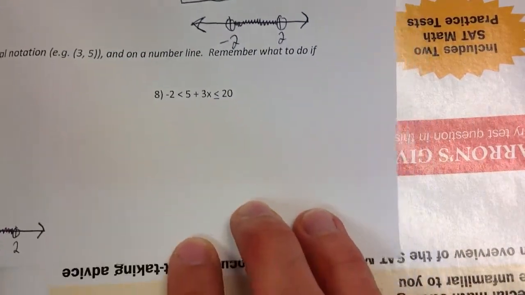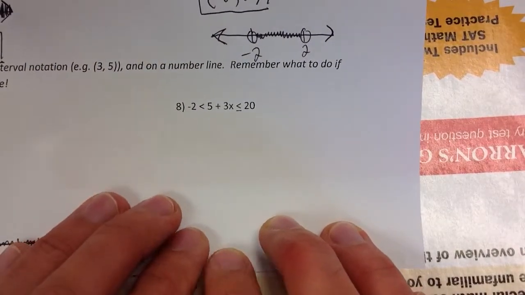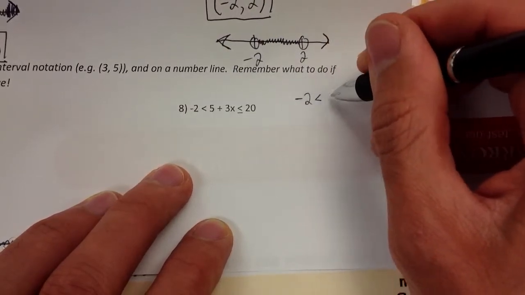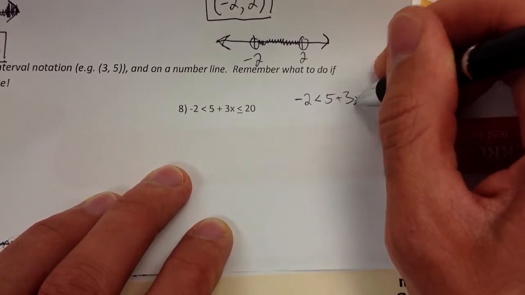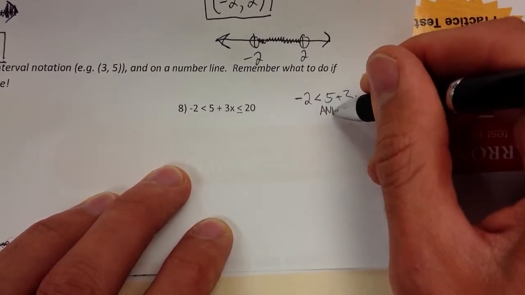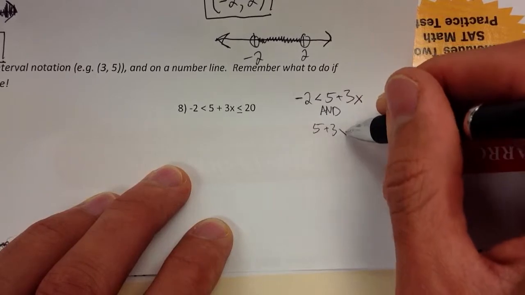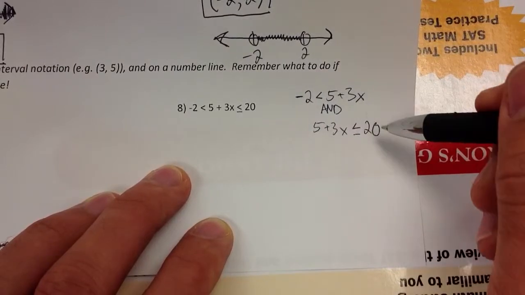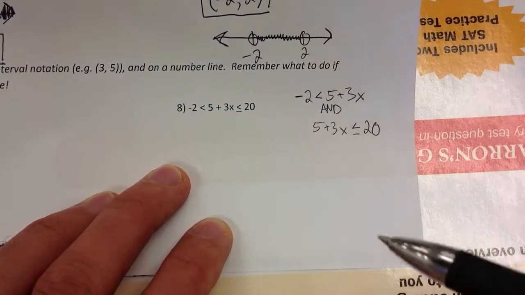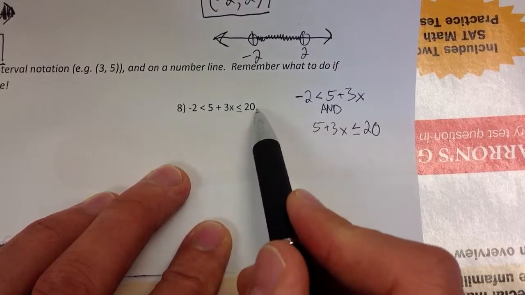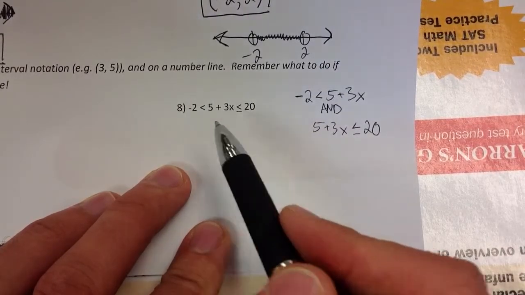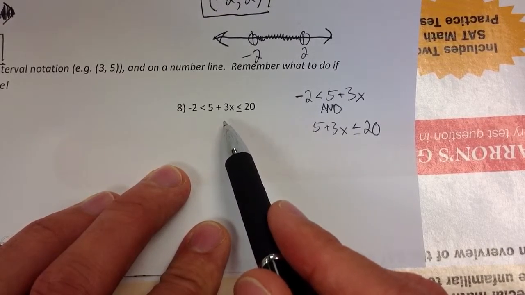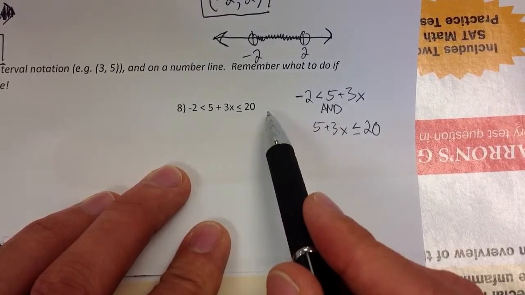Number 8 is an example of a compound inequality. You can think of this as two simple inequalities. For example, negative 2 is less than 5 plus 3x, and 5 plus 3x is less than or equal to 20. You could solve each of those, but if you want to be quicker about it, you can just do them both using this format here. If you're going to do that, then you want to get x by itself in the middle, and any algebraic operations you do, you must do to both ends.